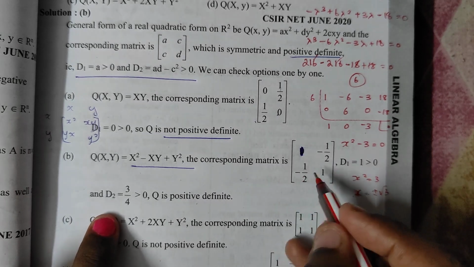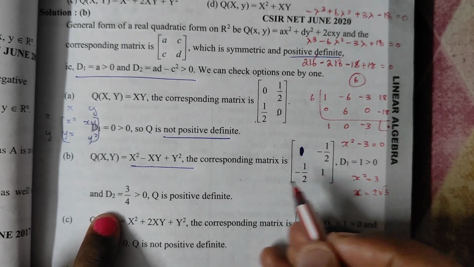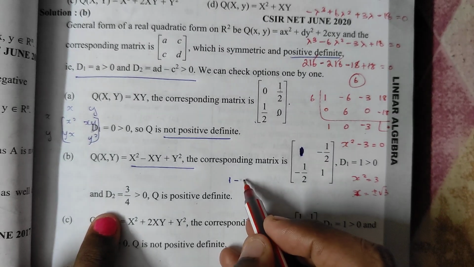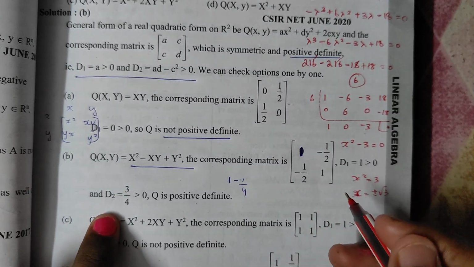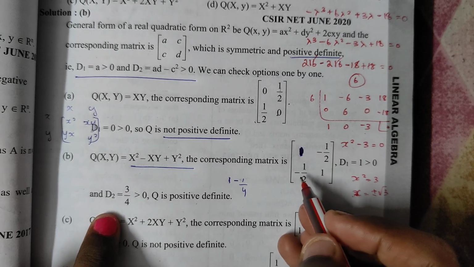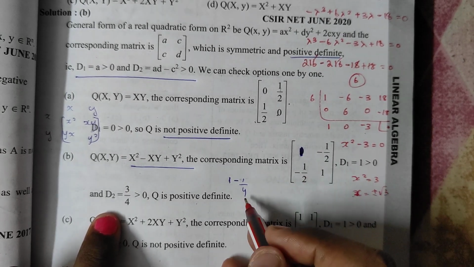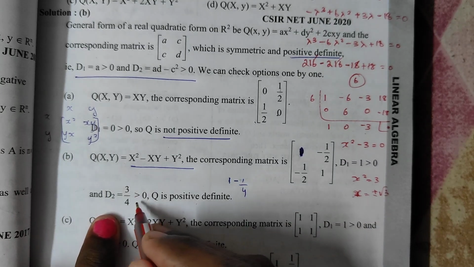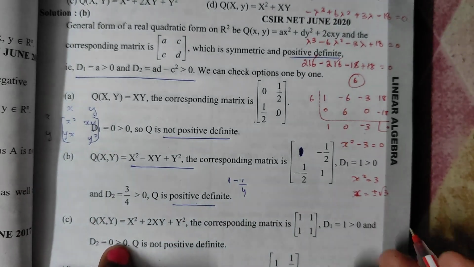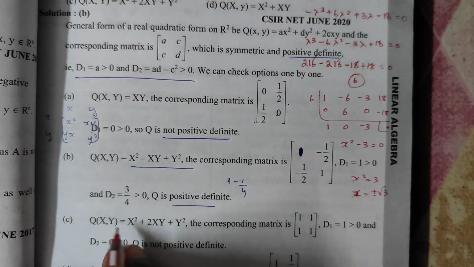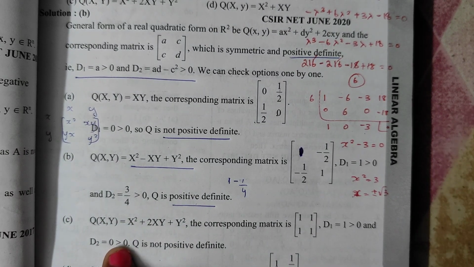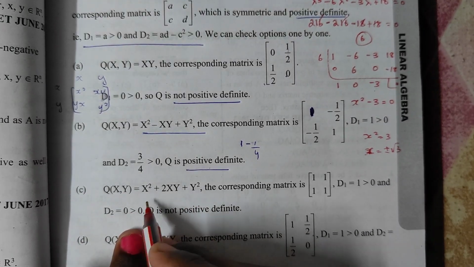Take d2 as the determinant: 1 minus 1 by 4, which gives you 3 by 4, which is greater than 0. So it is positive definite. When d1 and d2 both are greater than 0, obviously it is positive definite. Understood?